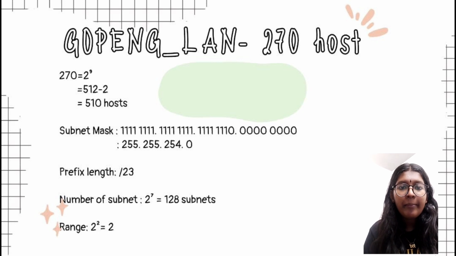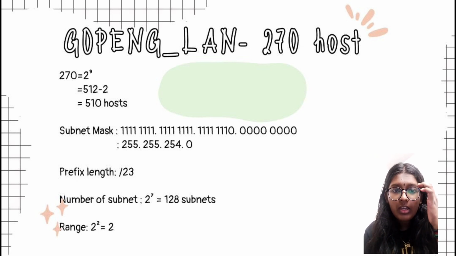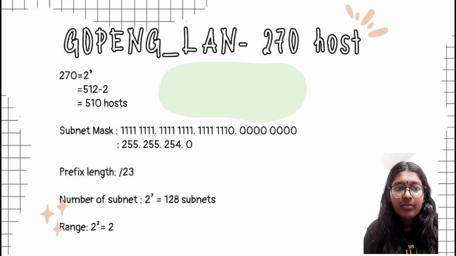The prefix length for Gopeng LAN is /23. The number of subnets is 2 power of the number of ones borrowed, which is 7, so 2 power of 7, and the number of subnets is 128. The range is 2 for Gopeng LAN.